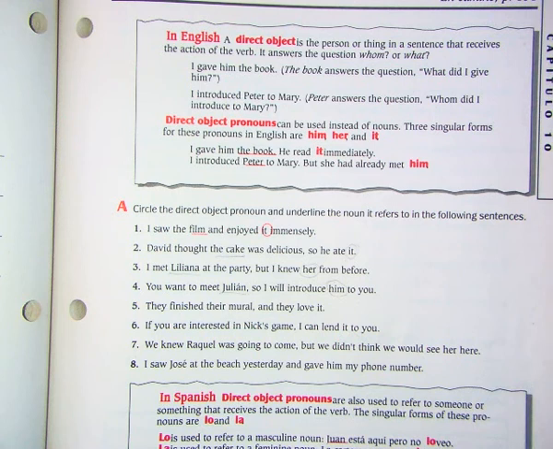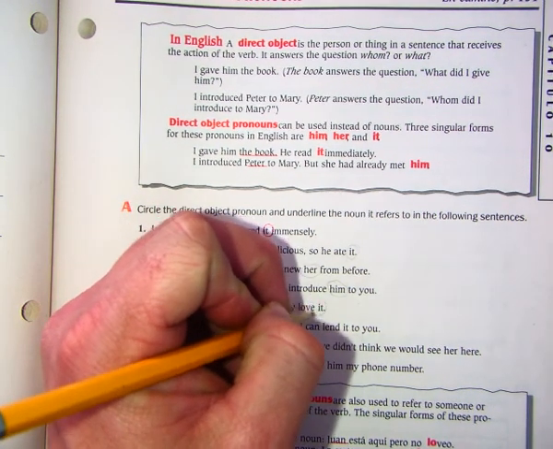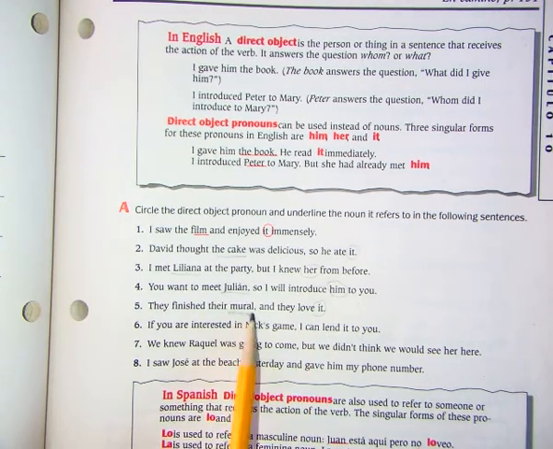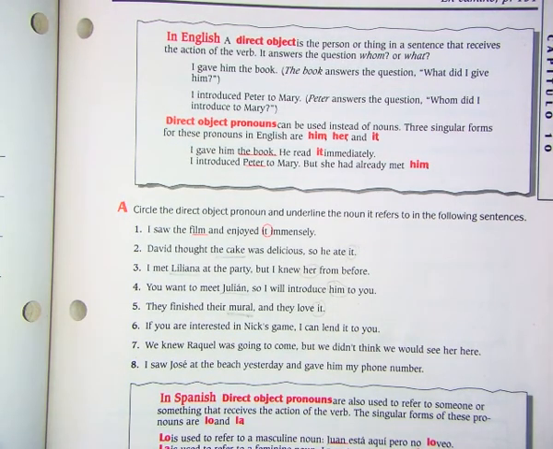They finished their mural, and they loved it. What do we circle? It. That is the direct object pronoun. What does it represent? The mural. So far, are we seeing what a direct object is?